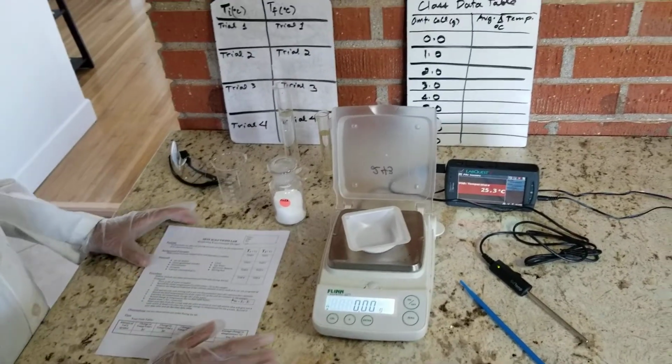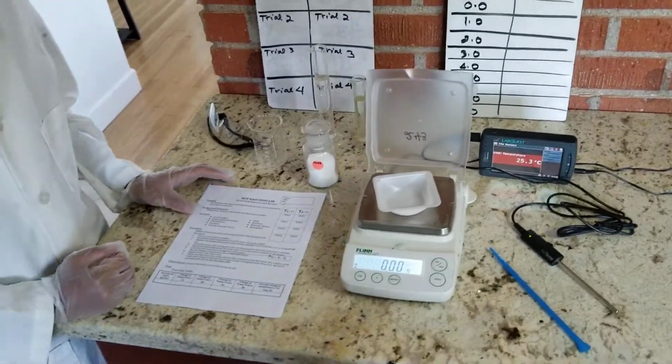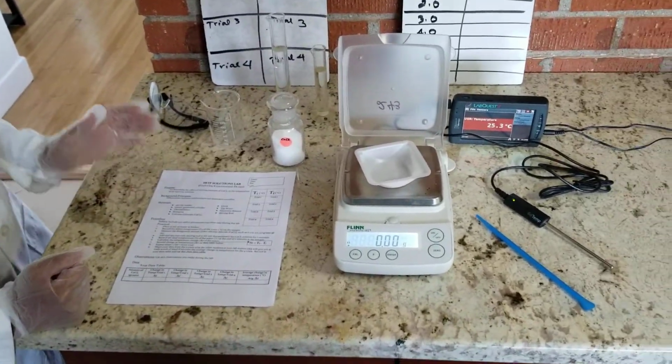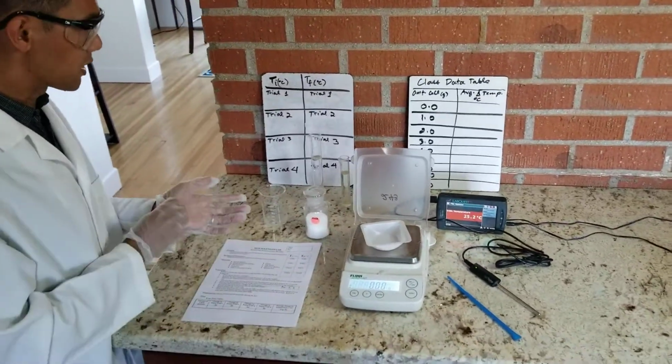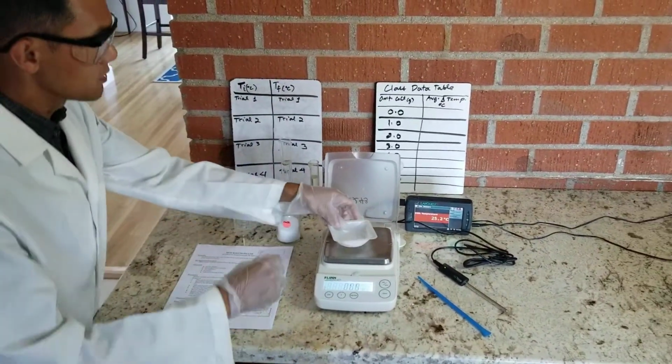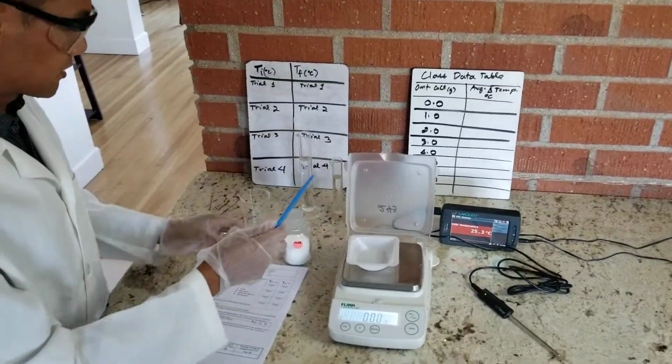All right. For this demo, I'm going to be focusing on 2 grams. So let me put on my goggles, and I'm going to weigh 2 grams of our calcium chloride using our Scoopula. First, okay, that's 0, that's good.